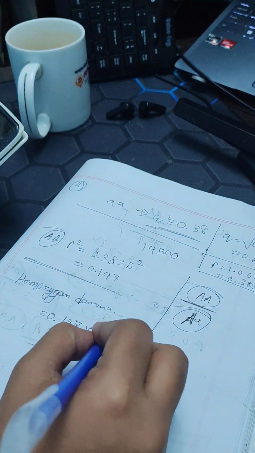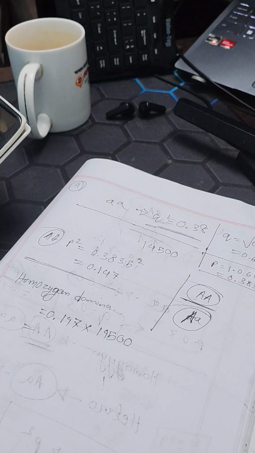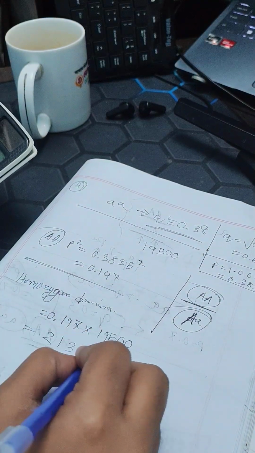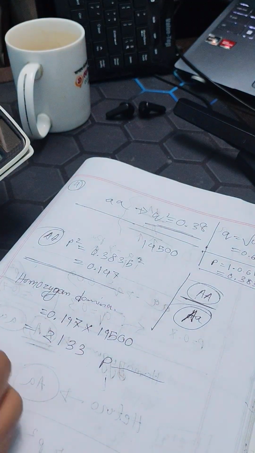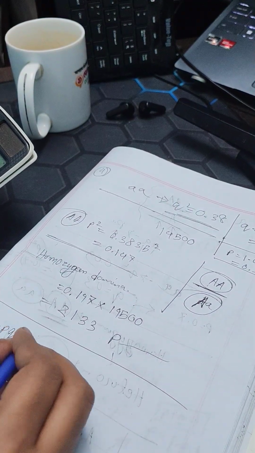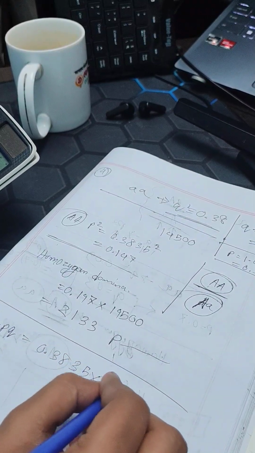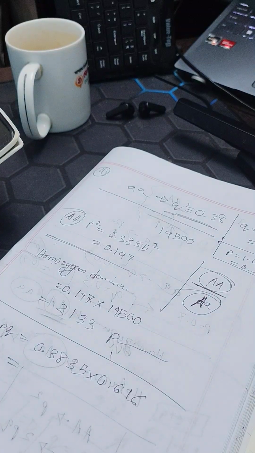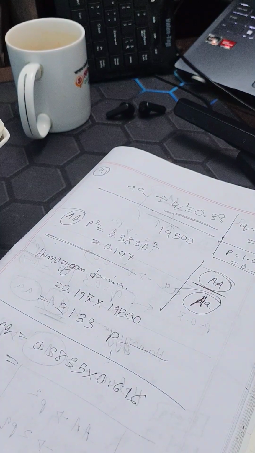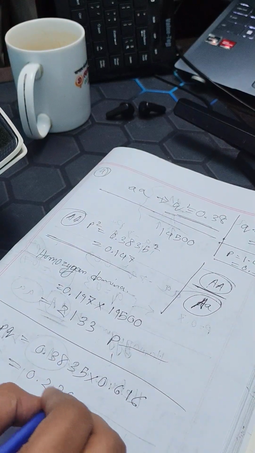Okay, 0.147 into the total of 14,500, that is about 2,133 persons. Okay, and the heterozygous is pq. So p and q is 0.3835 into 0.616, which is 0.2362.